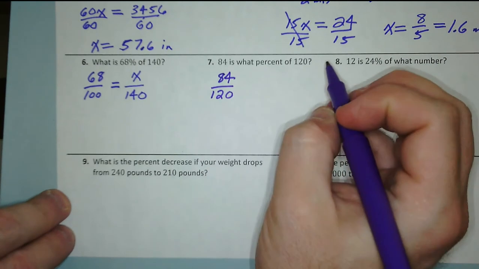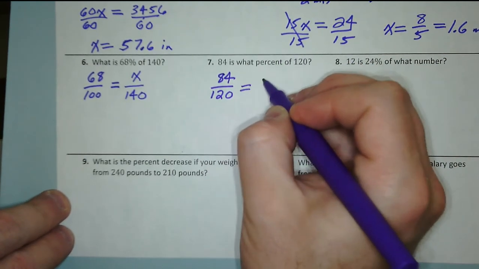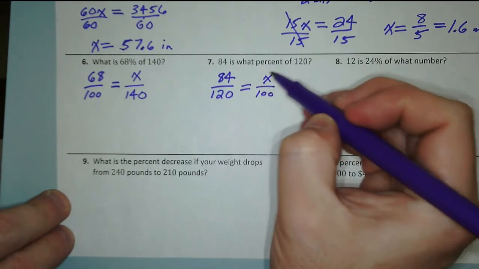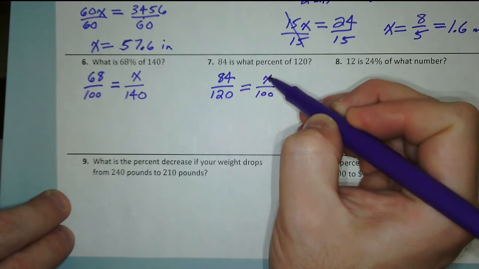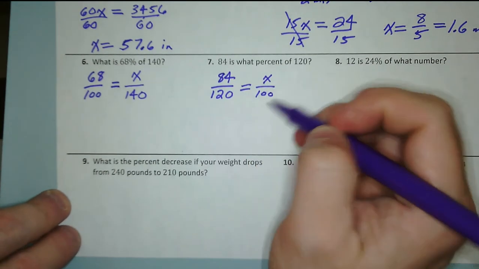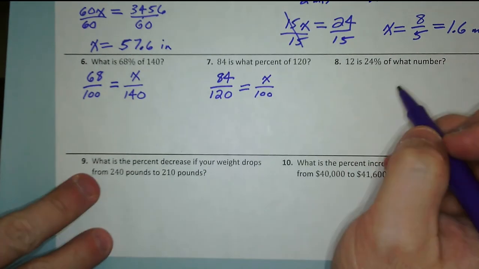What percent is that? The fraction 84 out of 120 would be the same as what number out of 100? An unknown number out of 100 would equal 84 out of 120. So there's a proportion that you could now cross multiply and solve for x.